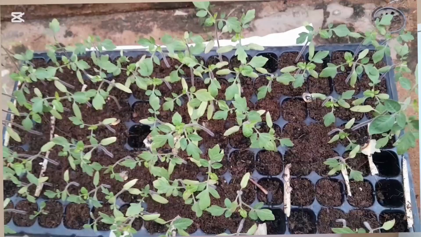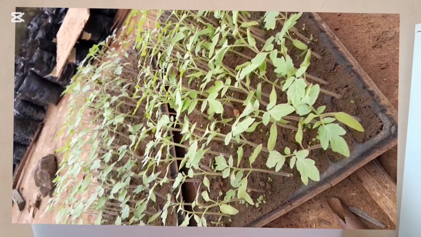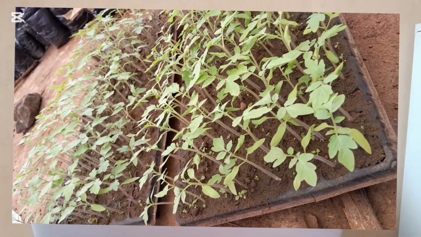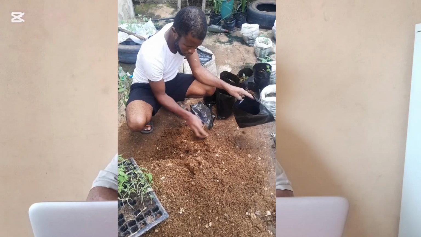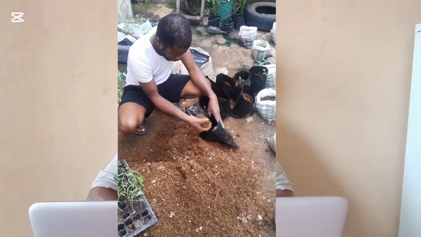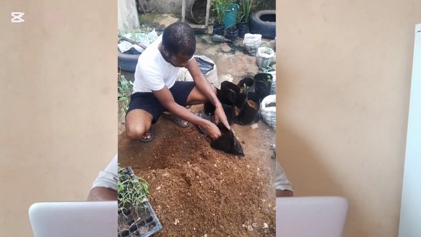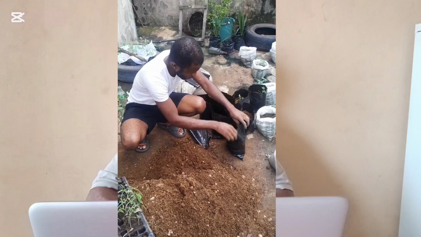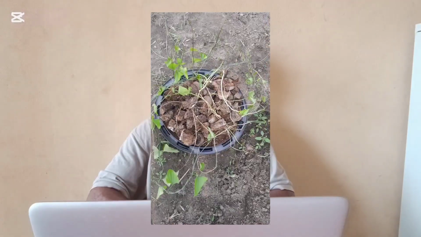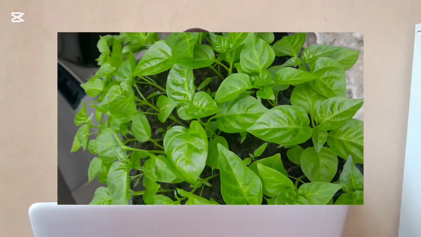The second time I used cocoa peat. Guess what happened? They germinated, grew a little, and died off out of malnourishment, malnutrition. And that pushed me into compounding my own compost, my own media. You too can do that. And as I speak to you, whenever I raise nursery, whenever I plant in pots, I get nearly 98% success. This is not a small feat. You too can do that.